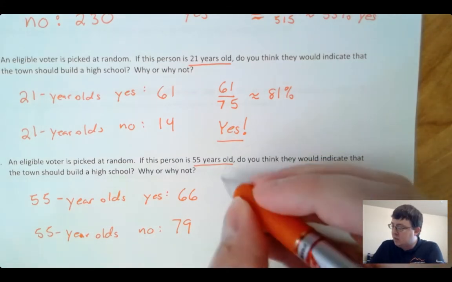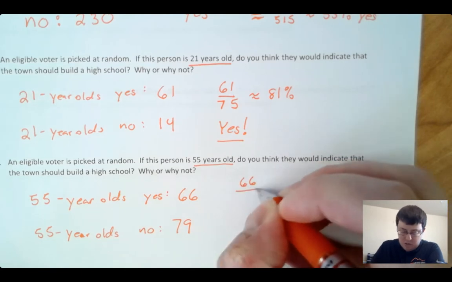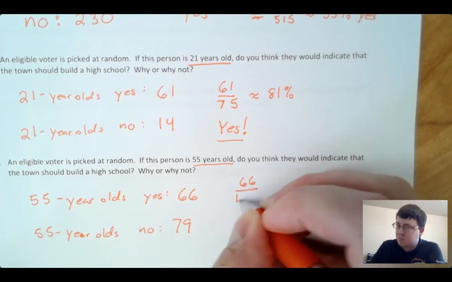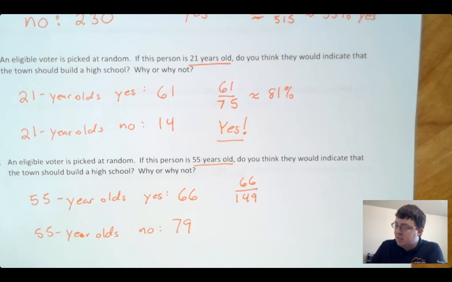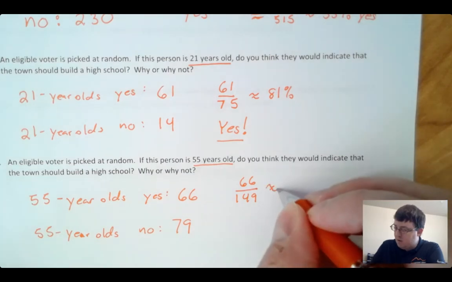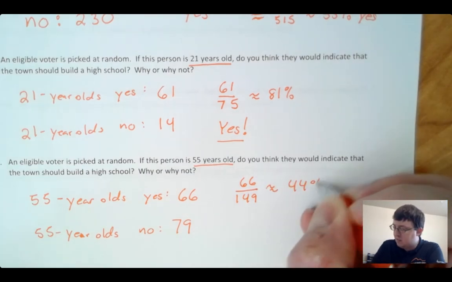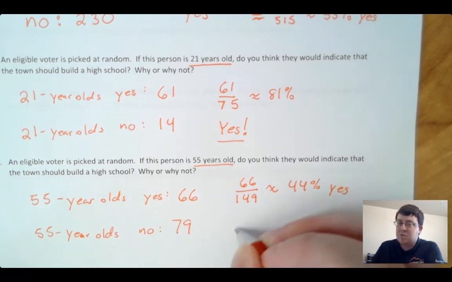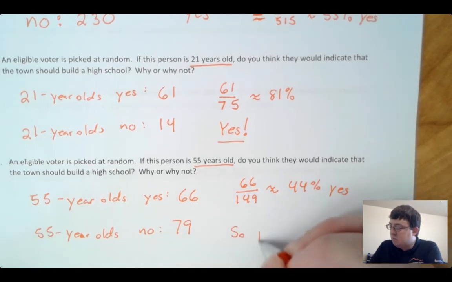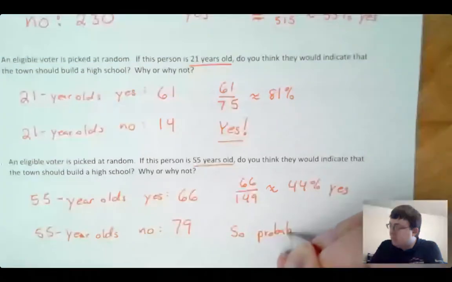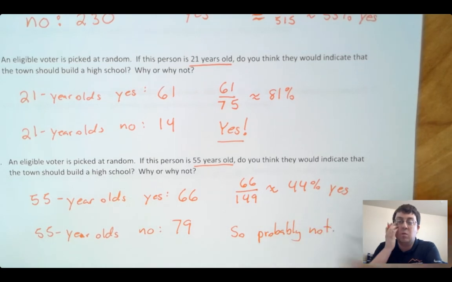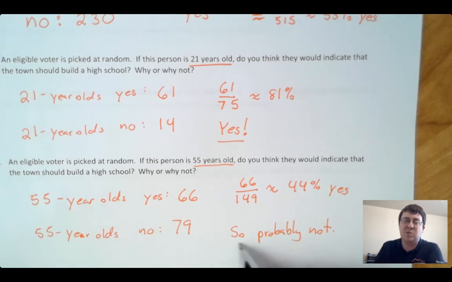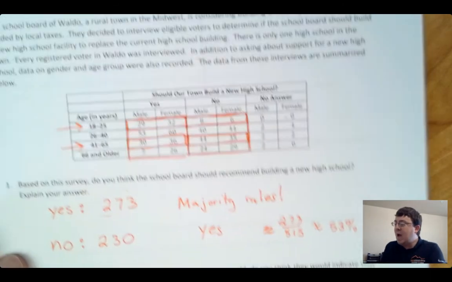So there's 66 over 149, adding in those people that said no answer, that said yes, and that's about 44% saying yes. So these people, probably not. It is more likely that they said no than yes. So they probably would not want to build a new high school. These older populations do not really want the new high school.